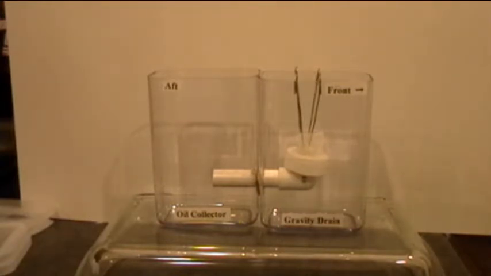The actual real-world device is a barge that can operate in open water such as a lake, bay, or ocean. The barge is either pulled or pushed through the oil slick. The barge has three basic elements: a funnel or collection apparatus, a gravity drain, and an oil collector.